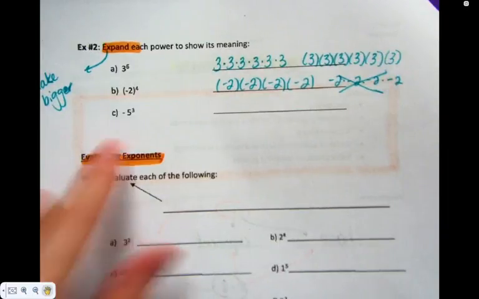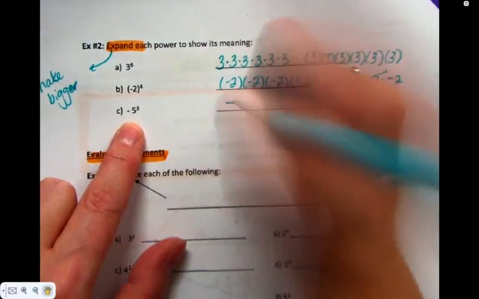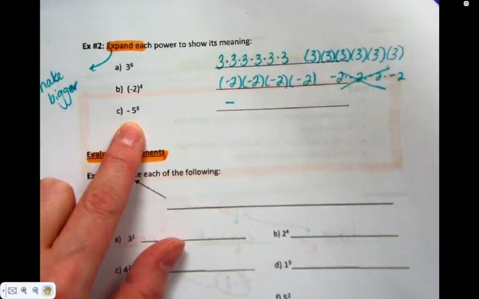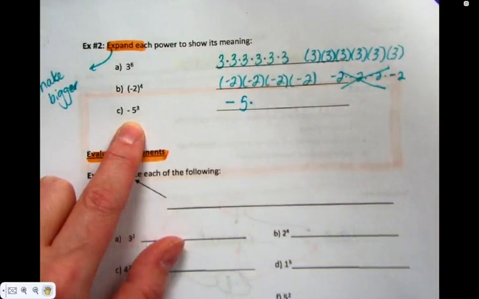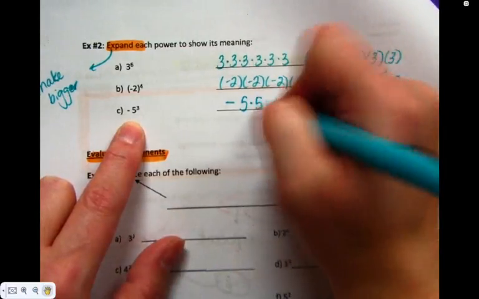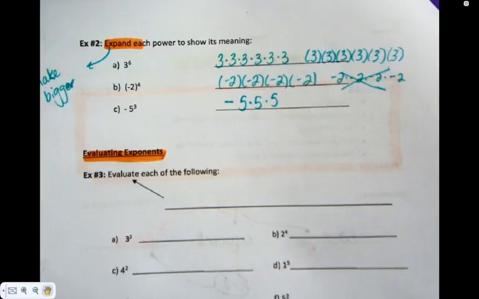This one does not have brackets. So this is a little bit of a tricky one. What it means is the negative does not apply to that exponent. All it means is the answer here is going to be negative. The exponent is only attached to that 5, so that's the only thing I'm going to repeat. So this will be negative 5 times 5 times 5.